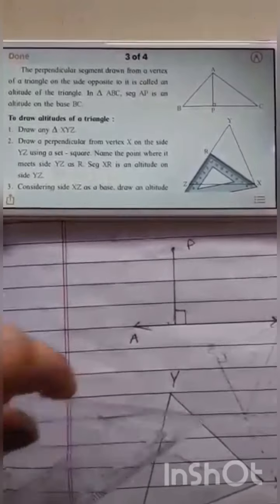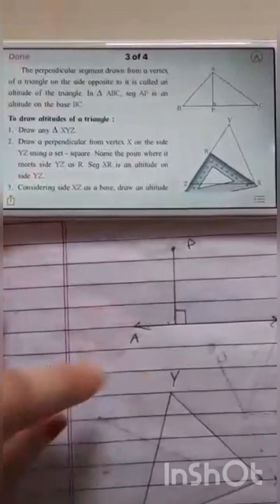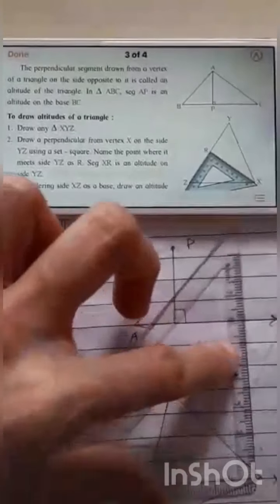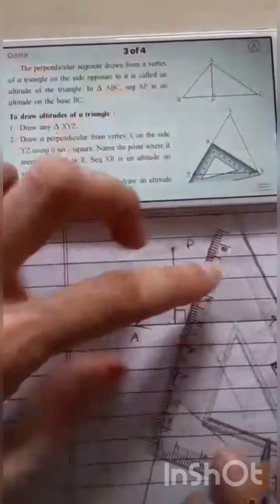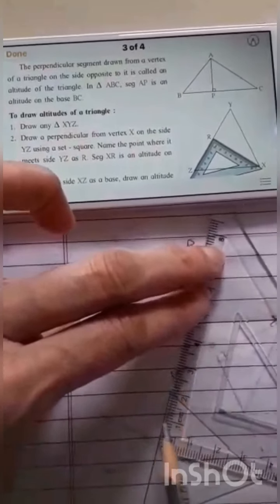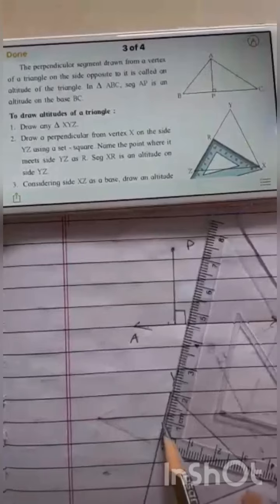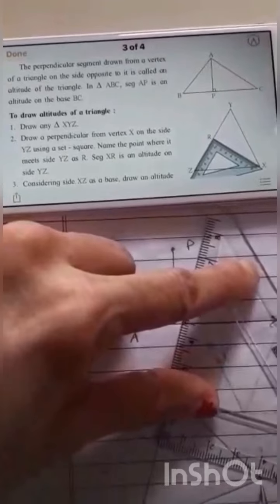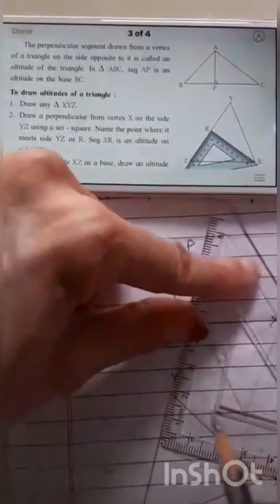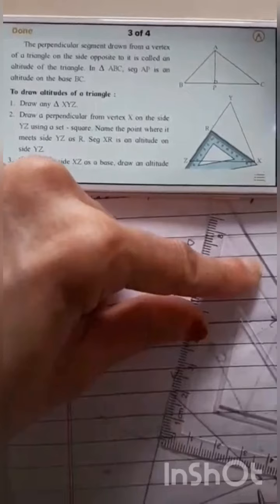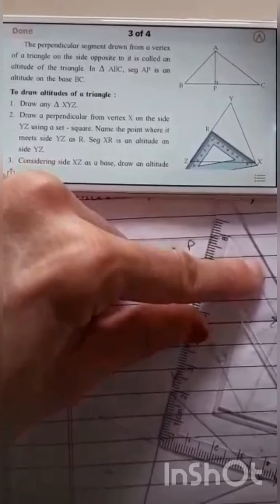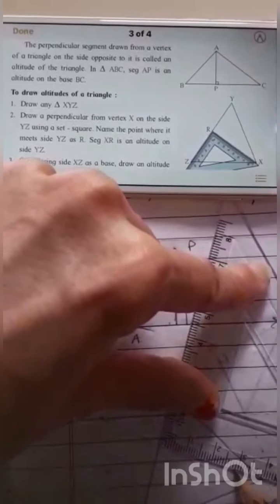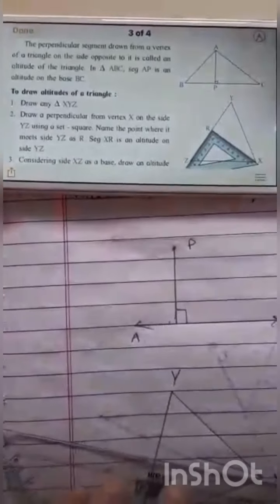Now for that I'll be holding my set square this way. This edge will be coinciding with this base YZ, and touching this vertex X. This point will be exactly on this vertex. From here I will draw a line like this.